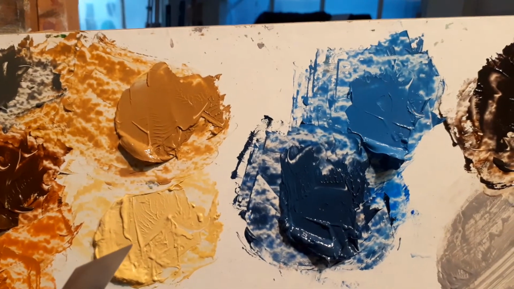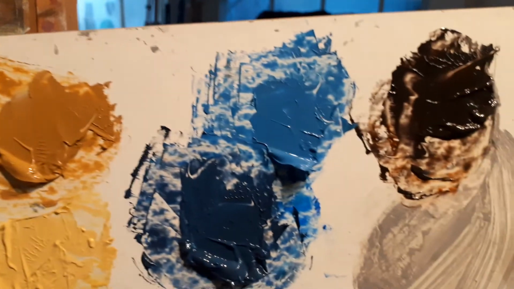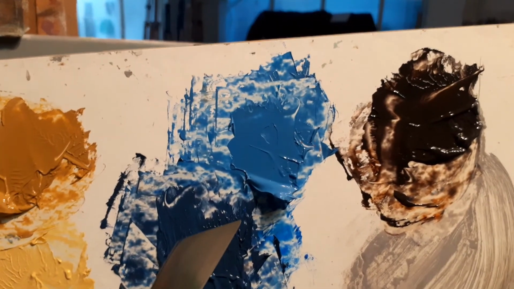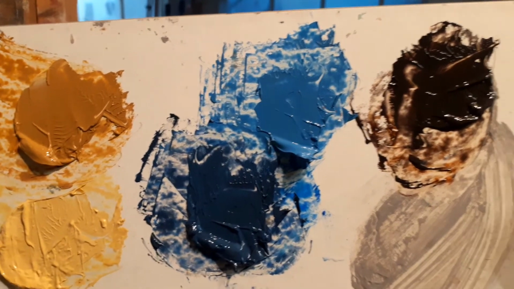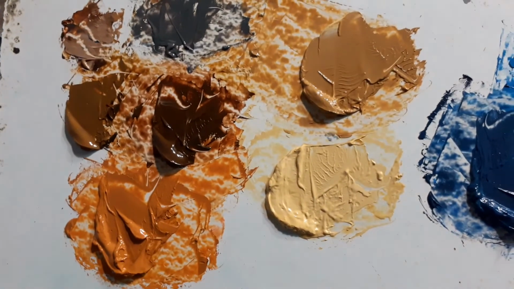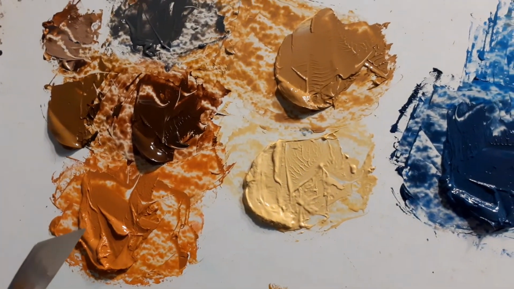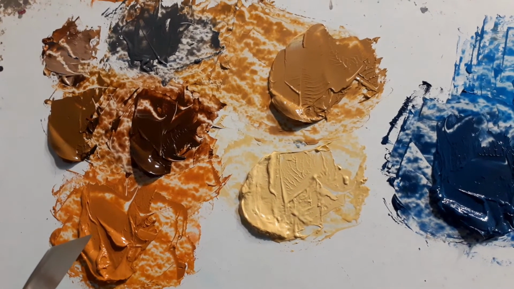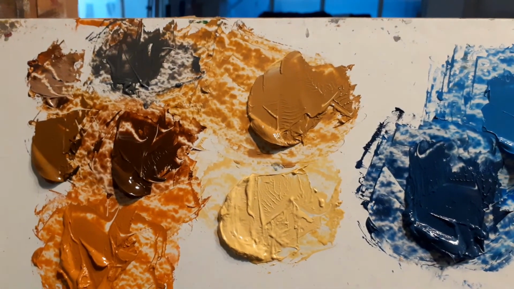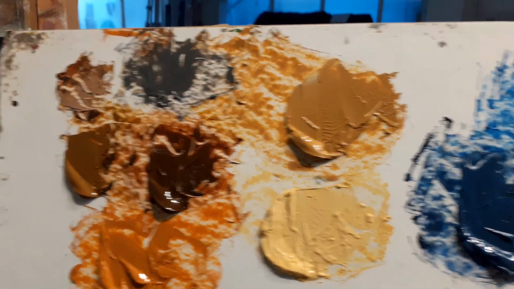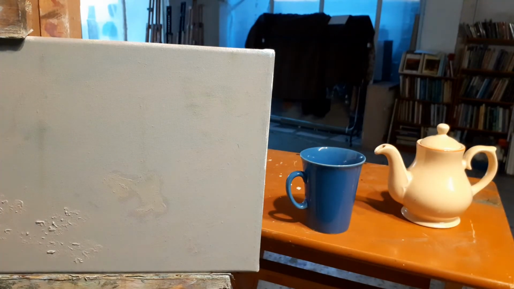So the teapot has got a light colour and a shadow colour. And the cup similarly, I had to use both the blues for the lighter colour and the ultramarine and the orange for the shadow colour. And then the table itself, which is an orange sort of colour, that was orange with a bit of ochre, and then orange and blue with almost no white.